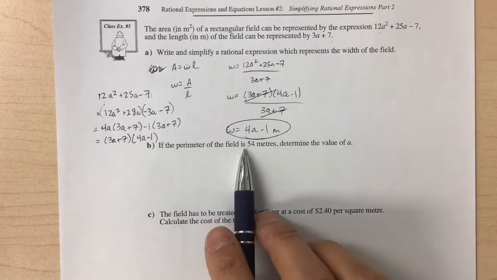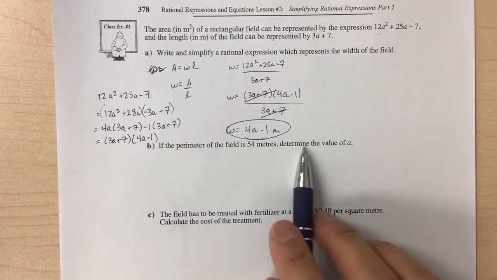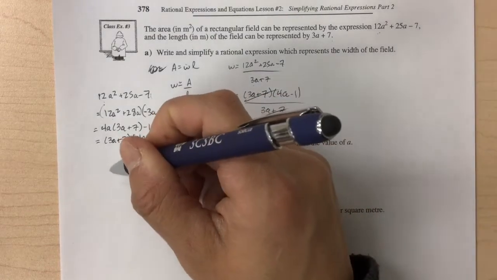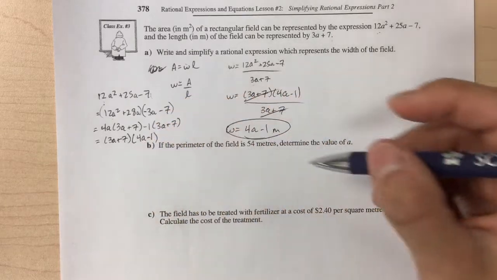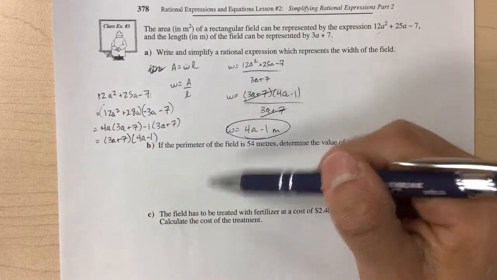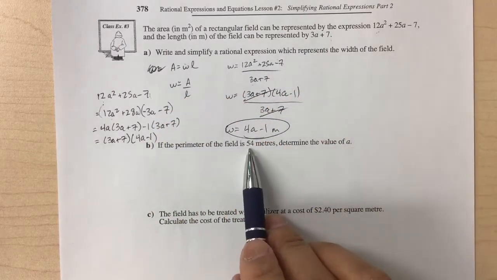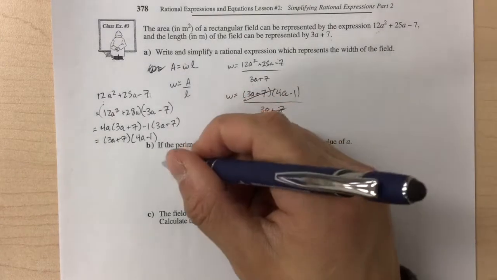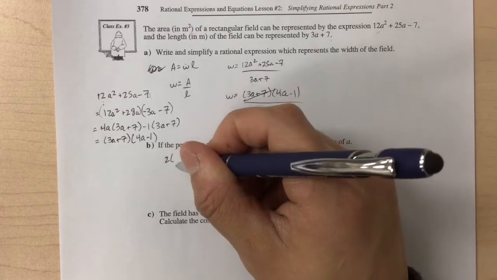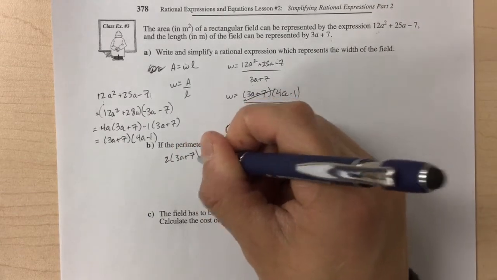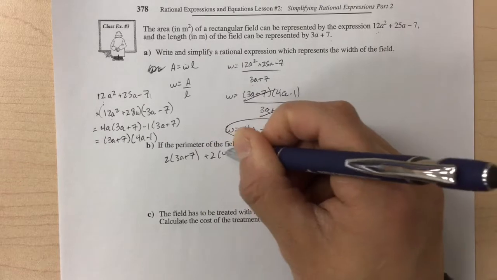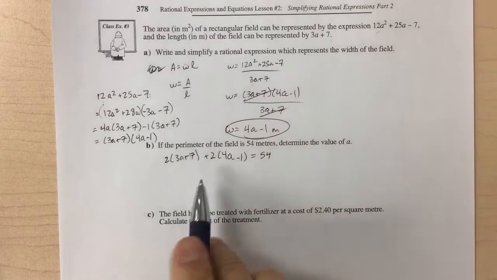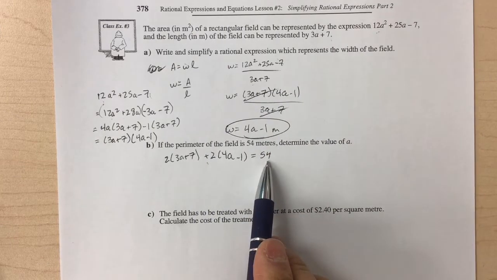Now, if the perimeter of the field is 54 meters, determine the value of a. So the perimeter is the distance around an object. So if the distance around the object is 54 meters, we're going to find out what a is equal to. So if I have 2 times 3a plus 7 plus 2 times 4a minus 1, we know that that is equal to 54 because this is the perimeter and that is equal to 54.